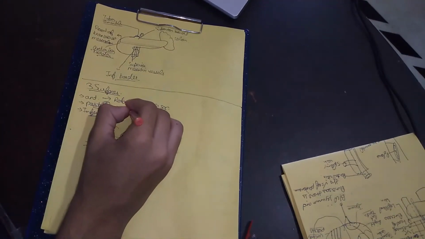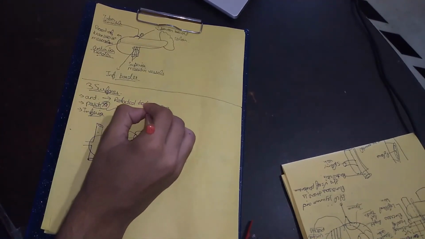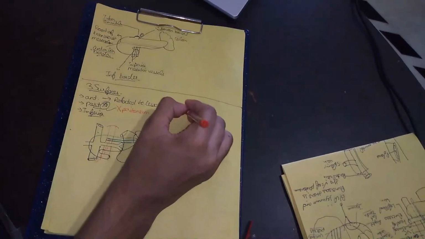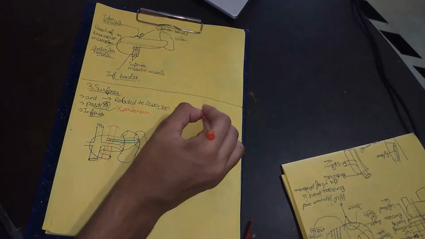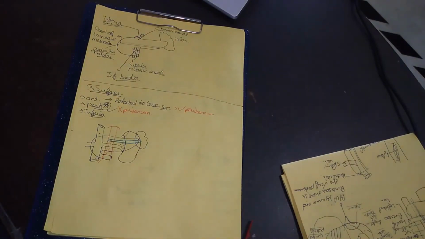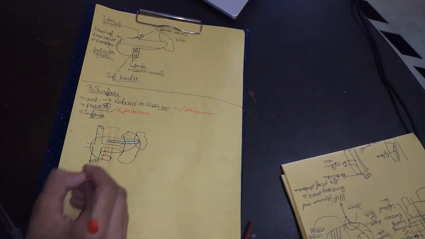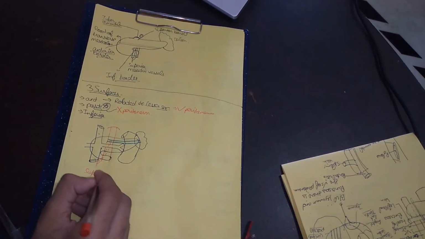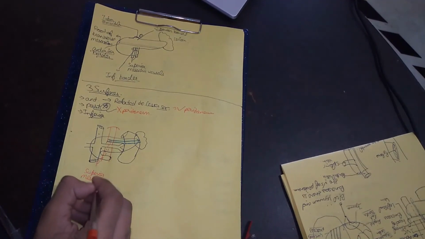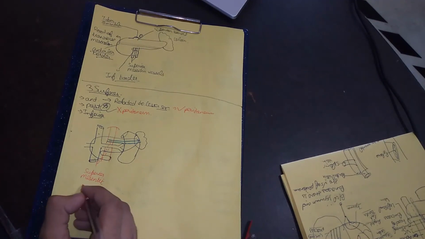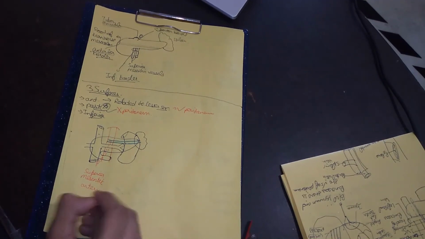As you can visualize, the posterior surface of the pancreas is devoid of peritoneum. It will be having the aorta, which will be giving origin to the superior mesenteric artery. This is the superior mesenteric artery.